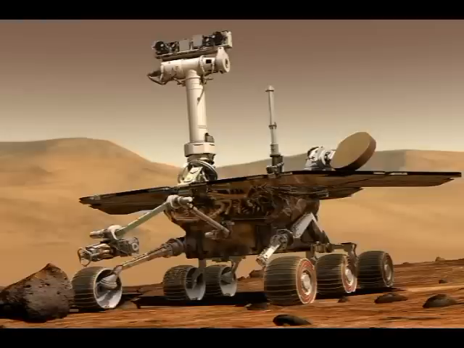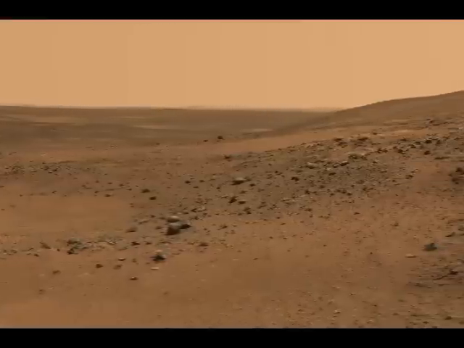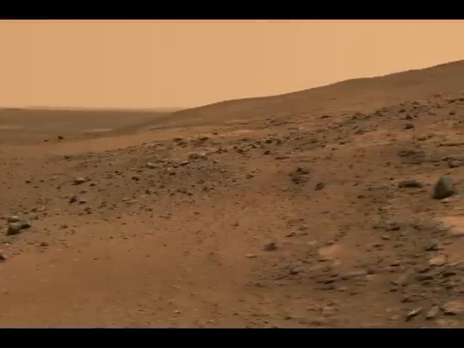Anybody can buy them, and one of the genesis of this, if you remember the Mars mission, the rovers Spirit and Opportunity that landed on Mars and sent back those neat panoramic photographs, that was the ancestor of this machine here.